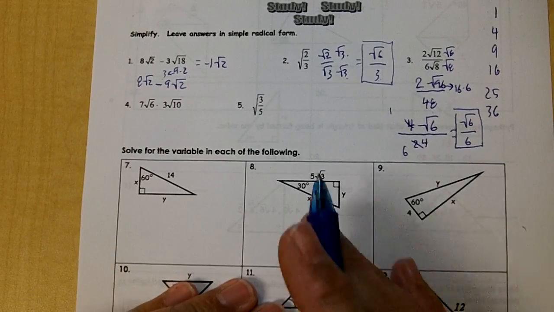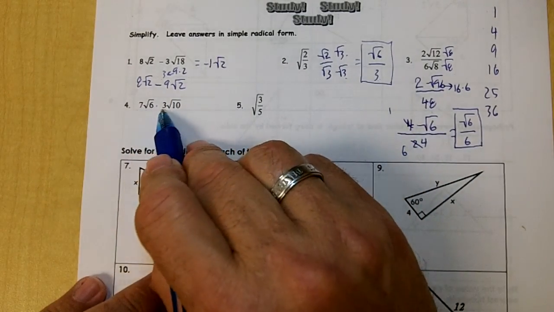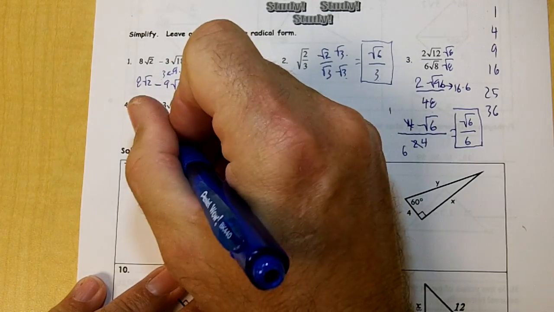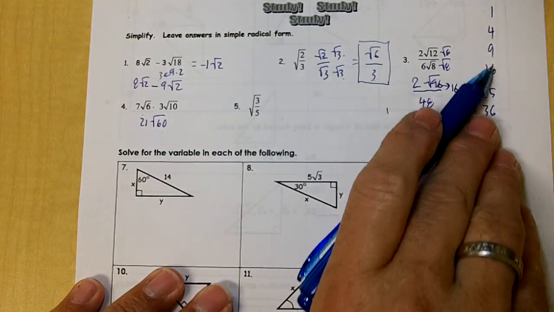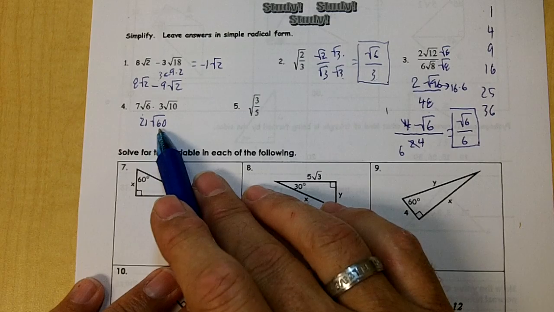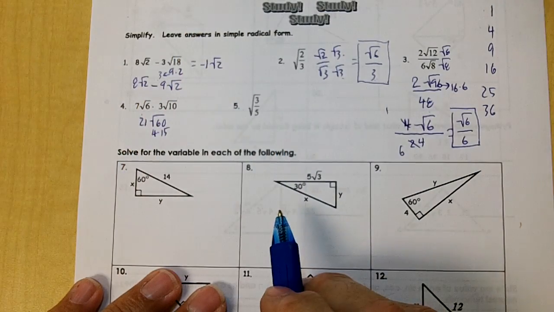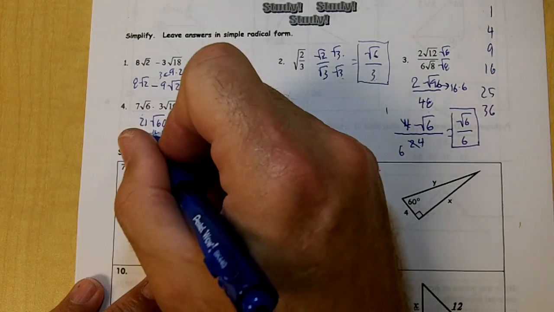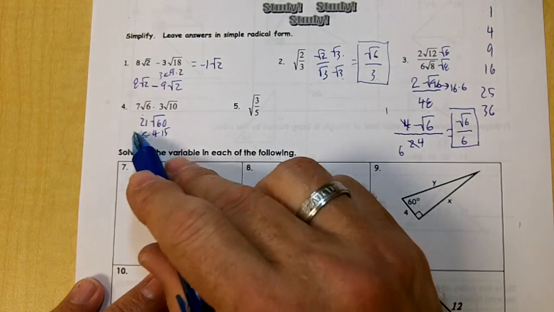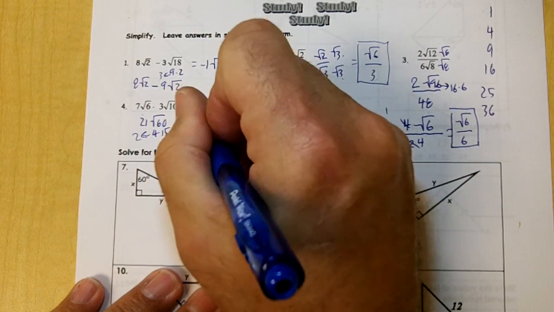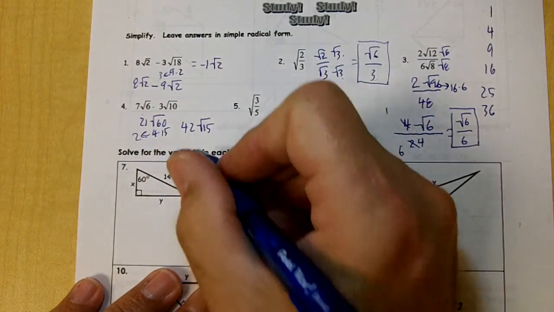Okay, number 4. 7 times 3 is 21. 6 times 10 is 60. The perfect square that goes into 60 would be 4. 4 times 15. The square root of 4 comes out to be 2, and you're going to take the 2 and multiply it by the 21, aren't you? So you'll have 42 square root of 15, and that would be the answer.